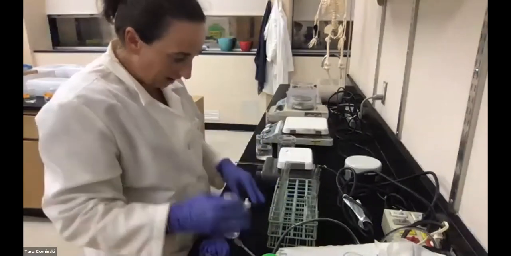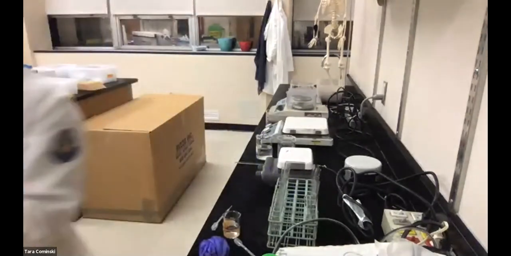So 1 ml of catalase goes into each one. Ooh, I need another bottle of catalase.